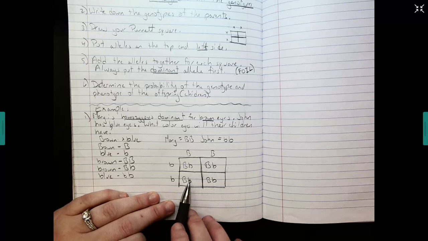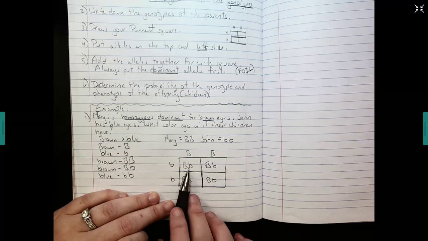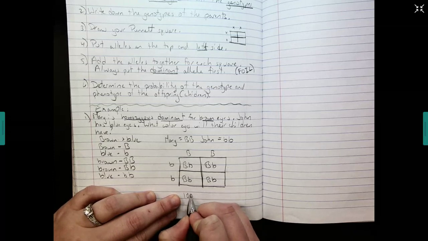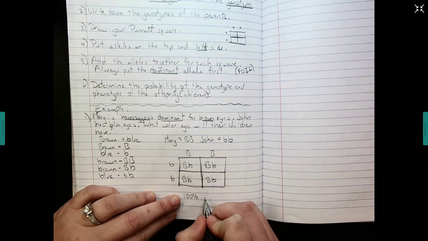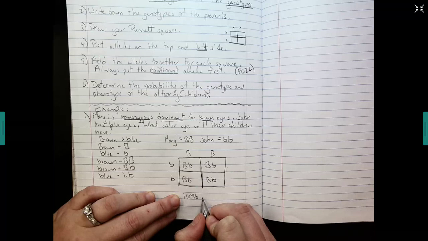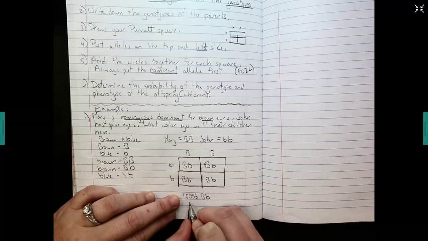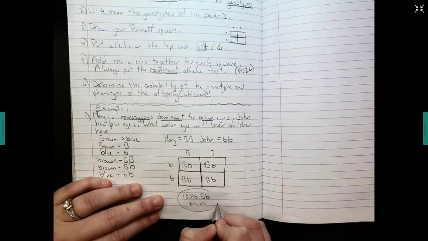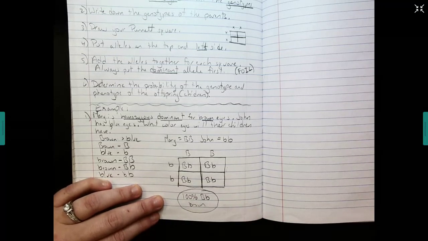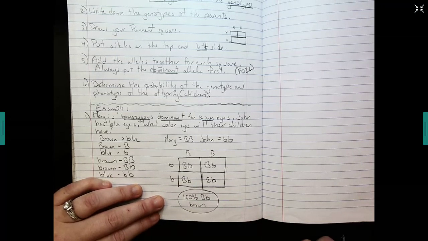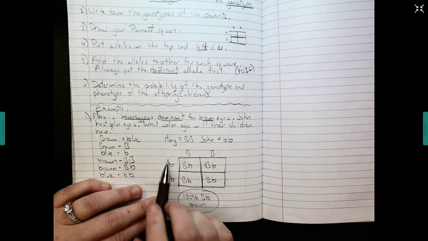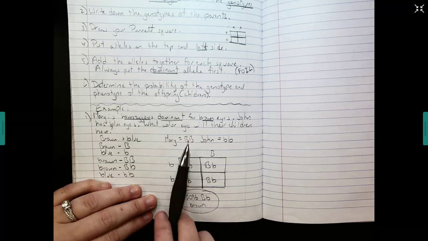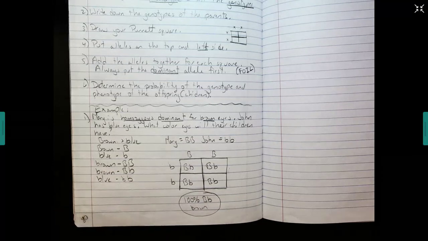Now, all 4 of these outcomes are the exact same, heterozygous dominant, which means there will be a 100% chance that their children will have heterozygous brown eyes. And then I'm going to circle that, just like I do in math class, so I can see my answer. So that is the probability, or the color eyes that these 2 parents' children will have.